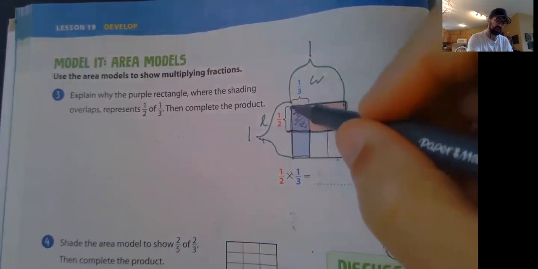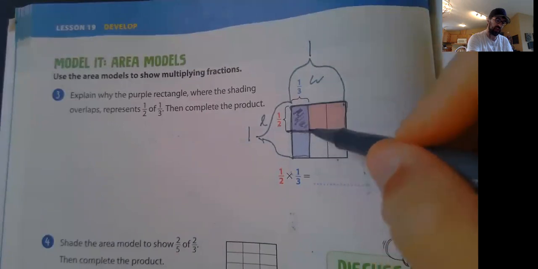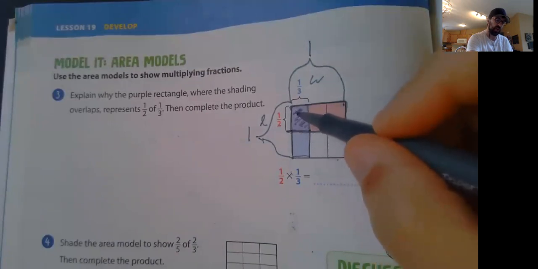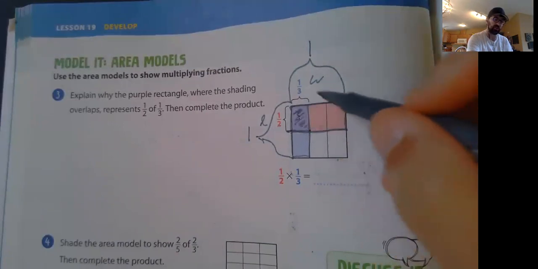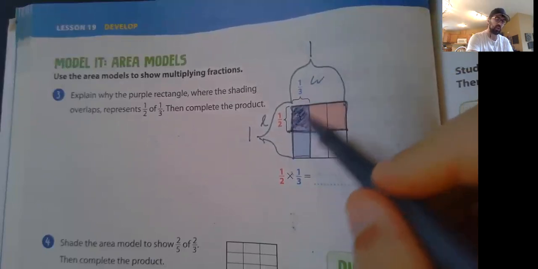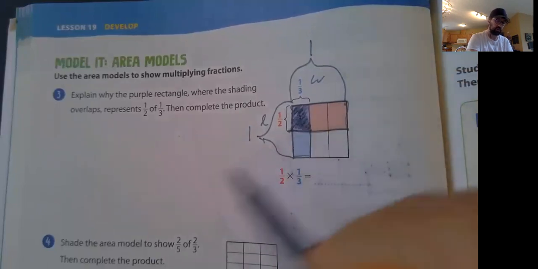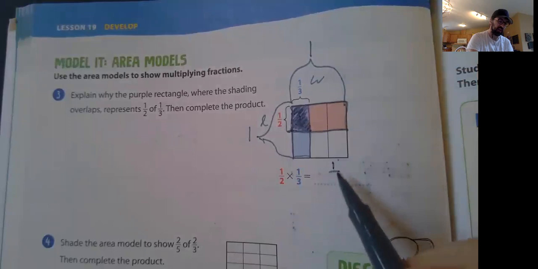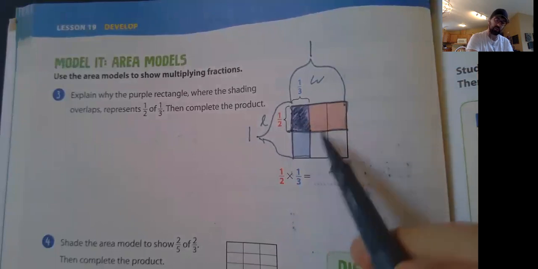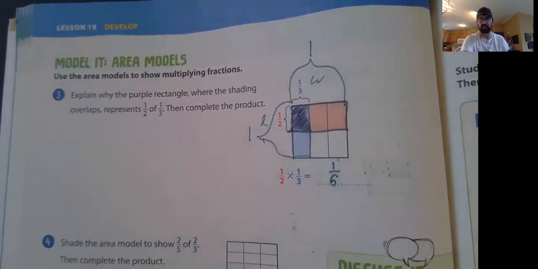So this section right here is 1/3. Half of it is going to be this amount. Well, how much is this amount in relationship to the whole? Well, it's one part, isn't it? That shaded part is one part. Out of how many parts? 1, 2, 3, 4, 5, 6. So 1/6 is going to be our answer.